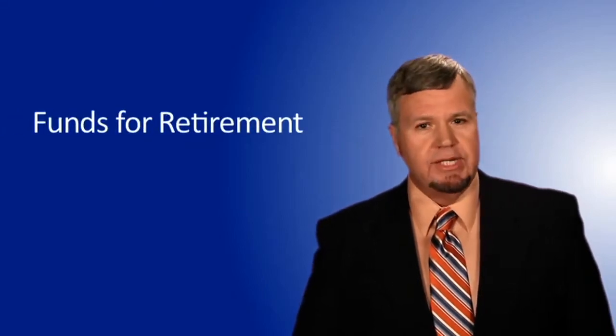Let's start by looking at some general rules. The first point that you'll note is that the reason why we have the required minimum distribution rules is to promote the use of the IRA funds for retirement purposes. Now, if you believe that, I have a wonderful bridge that I'd like to sell you. The reason why we have these required minimum distribution rules isn't because the government is trying to encourage you to use this money for retirement. The reason why we have these rules is the government wants their money back.